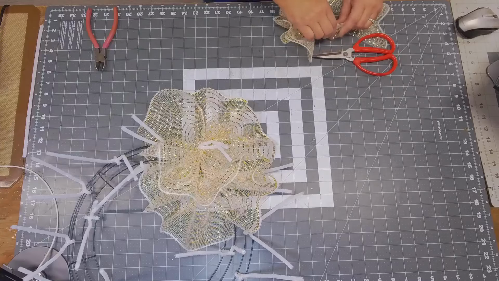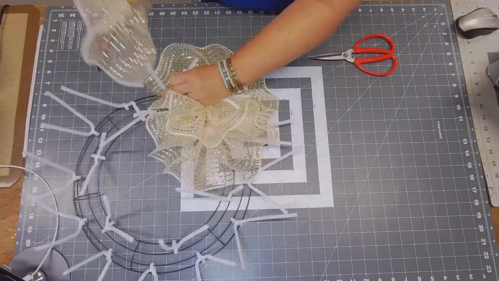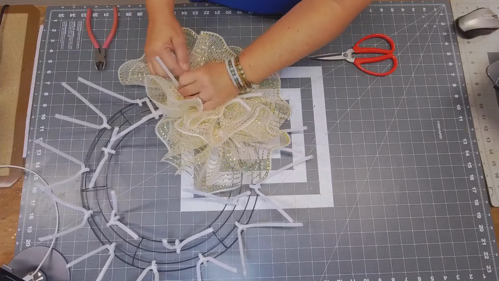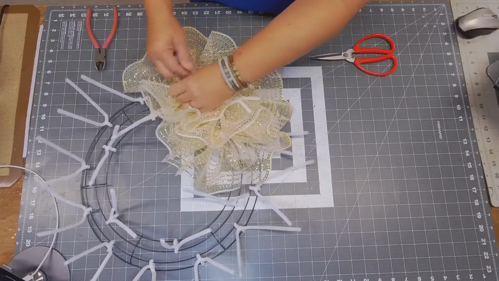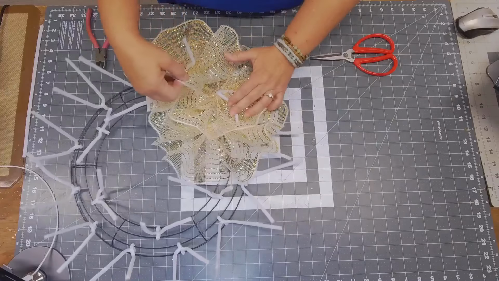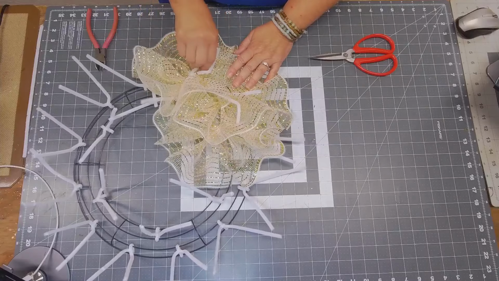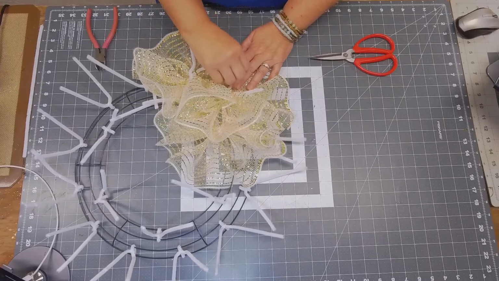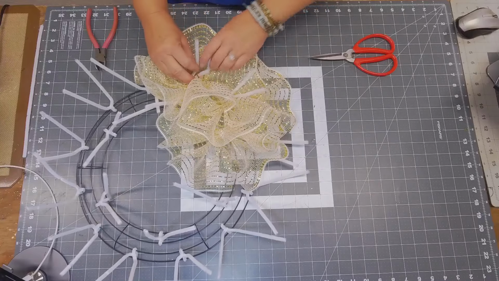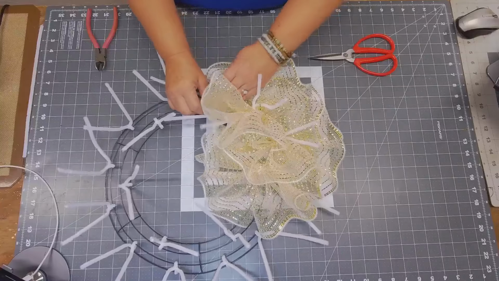Here I go. Next piece. This is also known as the ruffle method because it creates those nice little waves along our Deco mesh, these little ripples. And so I'm going to lay this back over the top. My goal is to make sure that the ones that are on the outside edge are readily available, so when we come in to lay in our ribbon, we're going to have those nice and accessible.